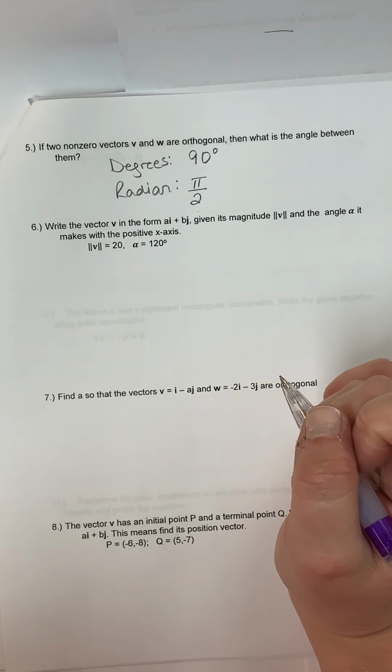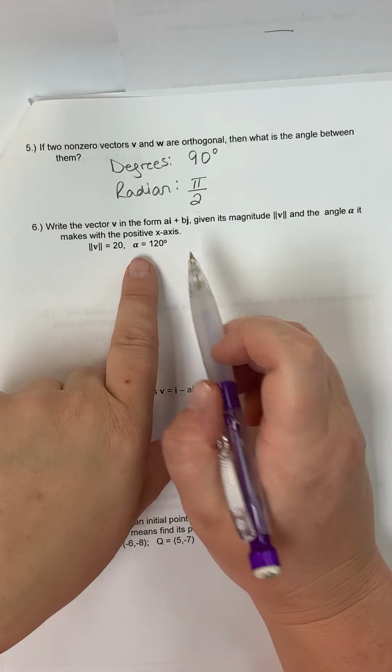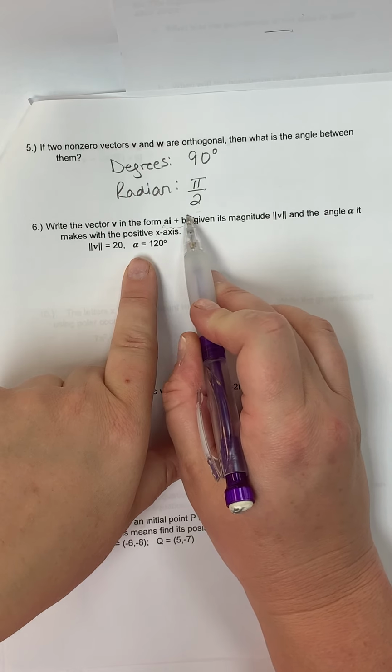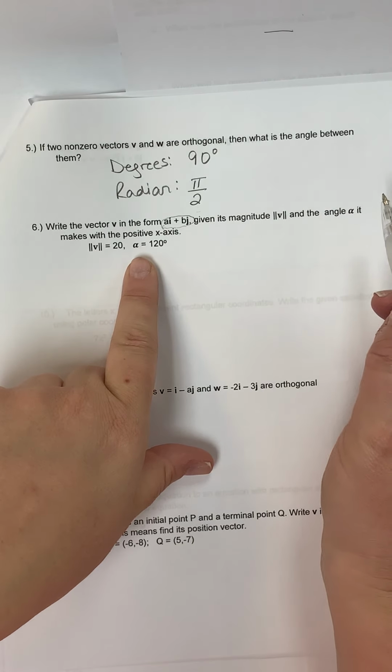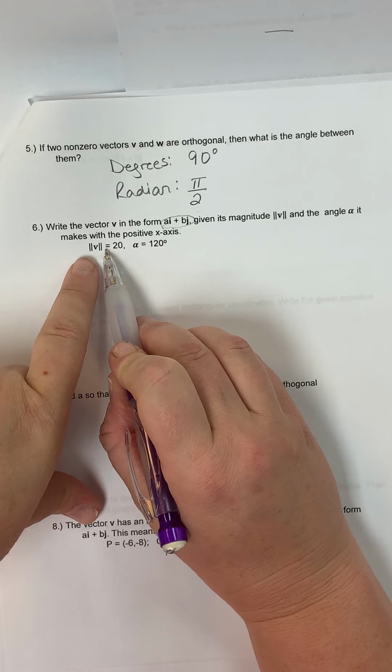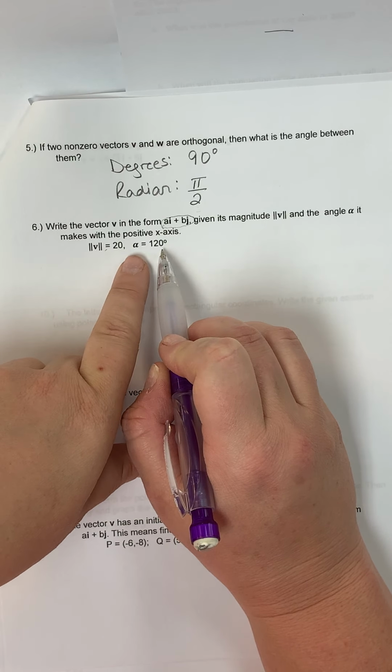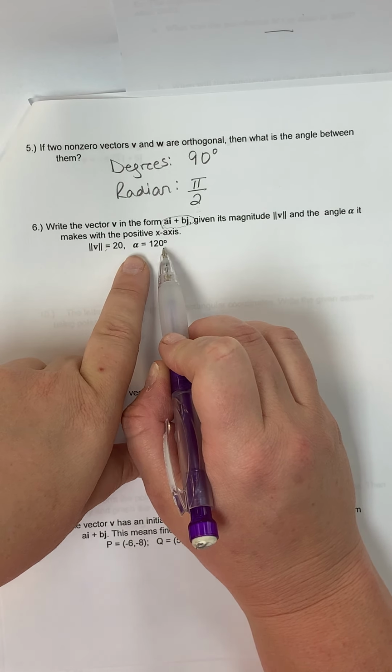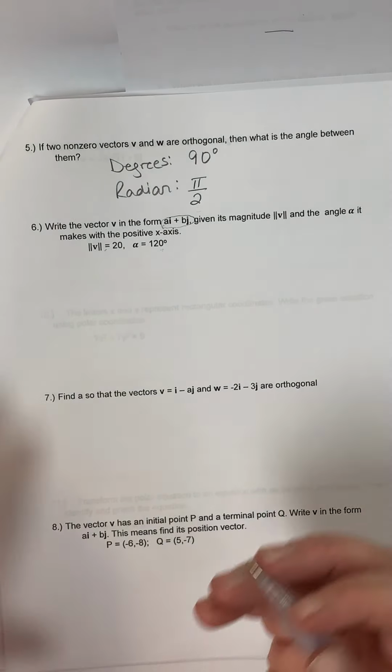Okay, number 6. Write the vector in the form AI plus BJ, given its magnitude is 20, and the angle it makes with the positive x-axis is 120 degrees.